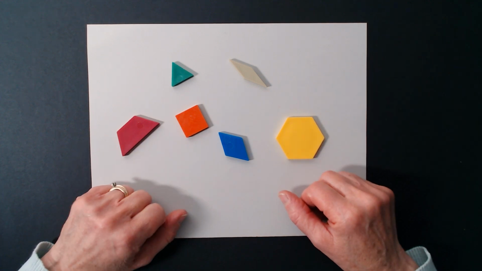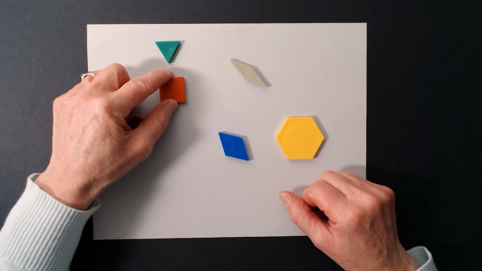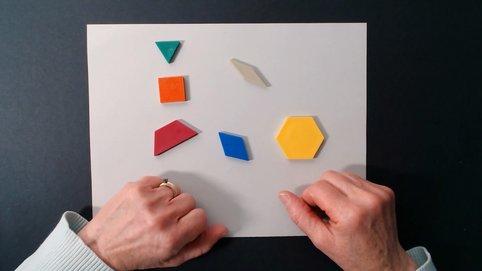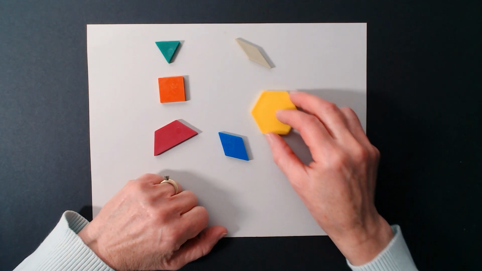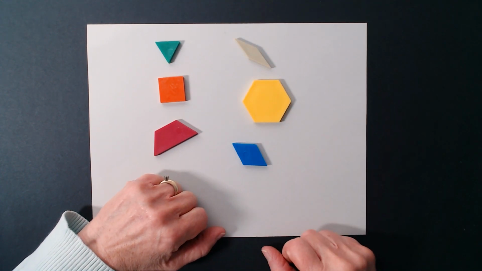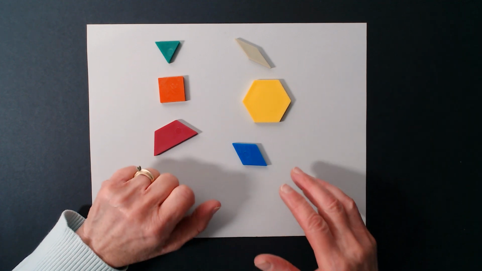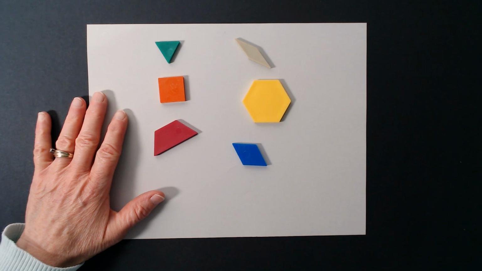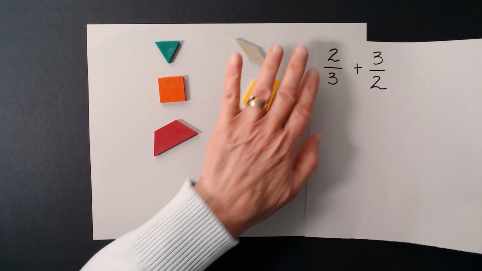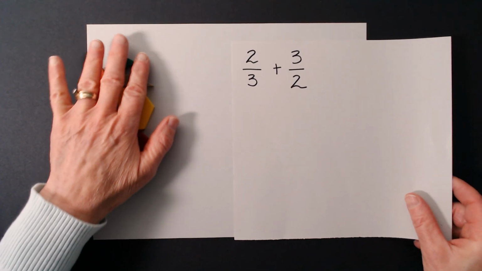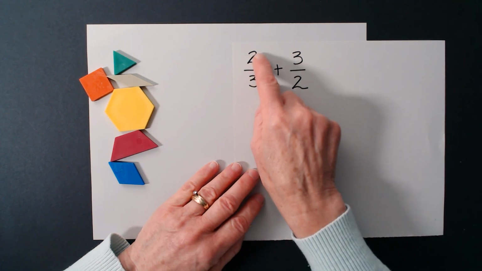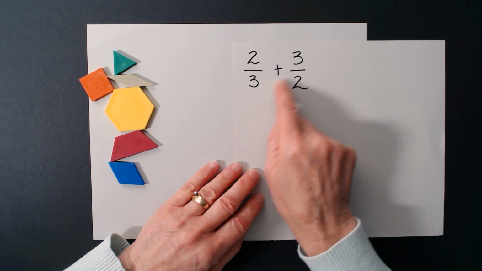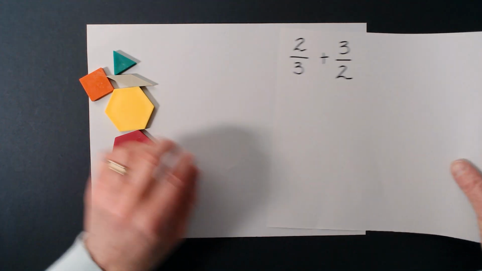These are pattern blocks. Here we have a triangle, a square, a trapezoid, a rhombus, a hexagon, and a parallelogram. One way in which we can use the pattern blocks is when we want to represent addition of fractions. Here I have the expression 2/3 plus 3/2.